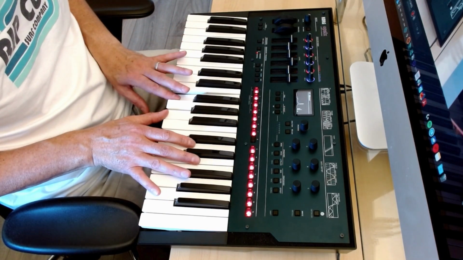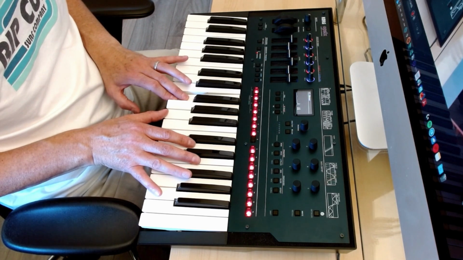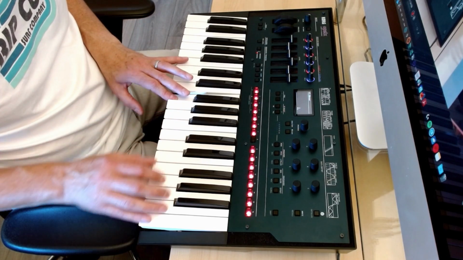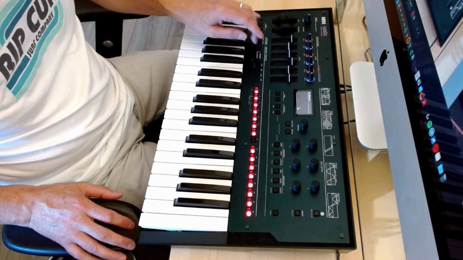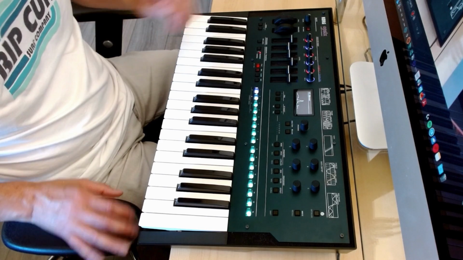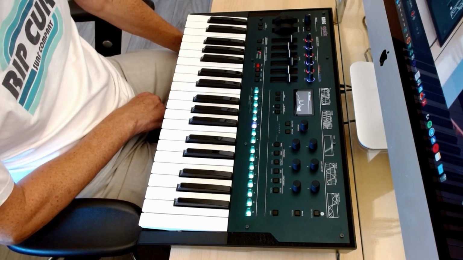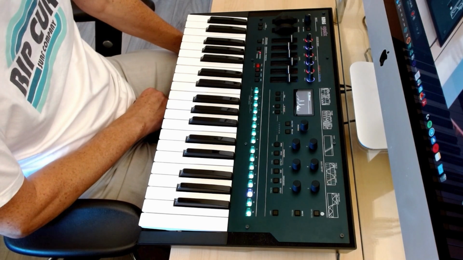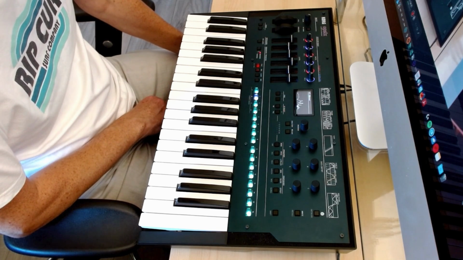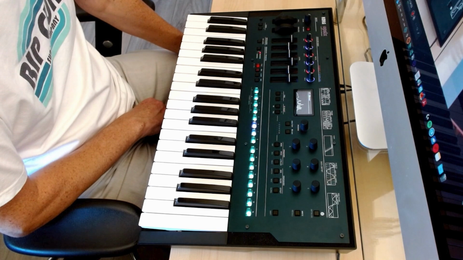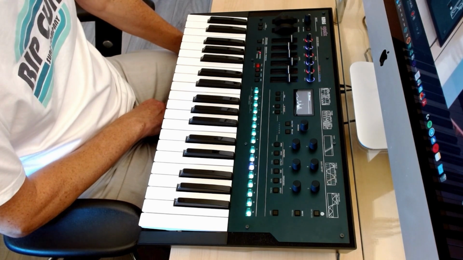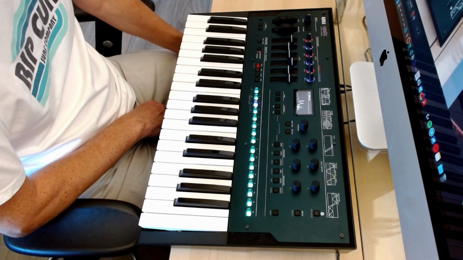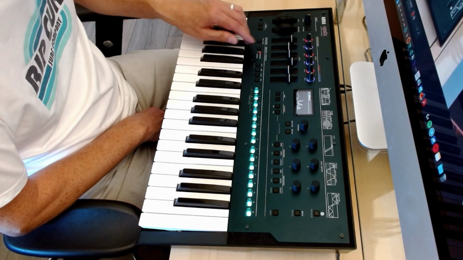This is Glimmer. Let's see, it's just got a sequence. So this is a classic FM sort of sound. It's very nice.